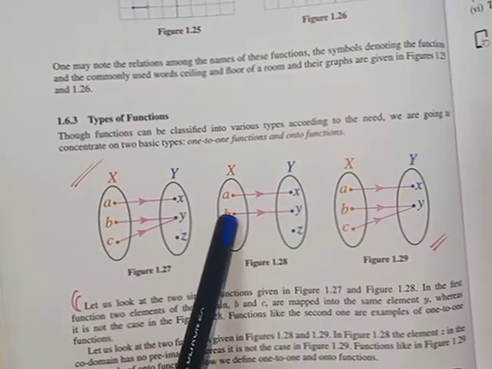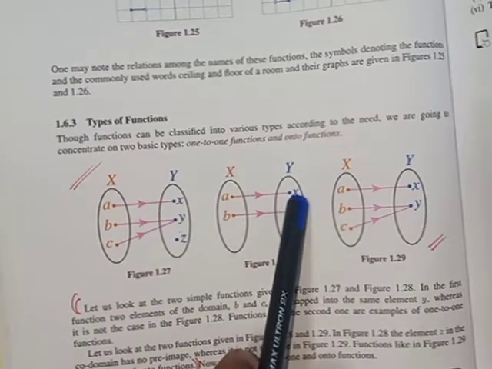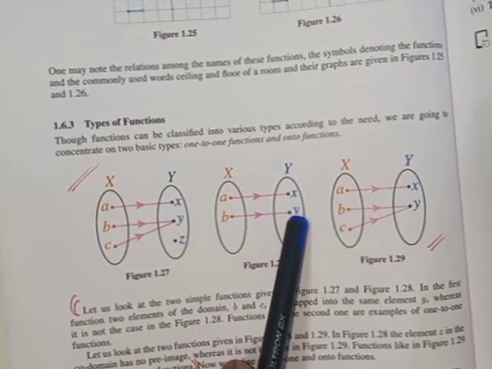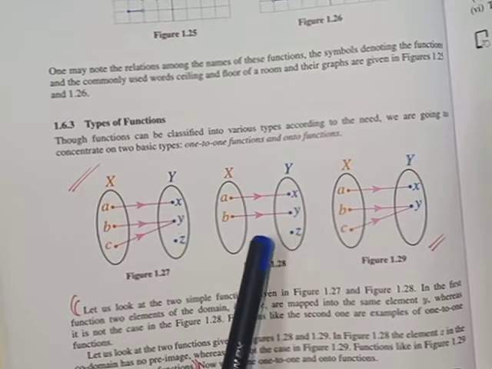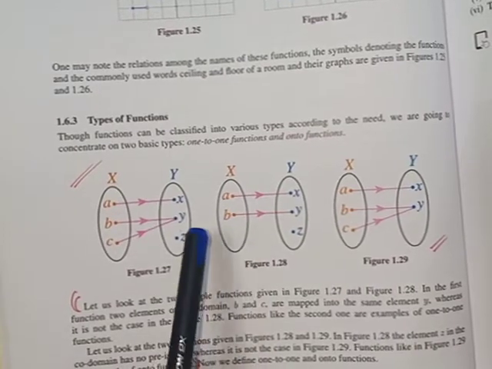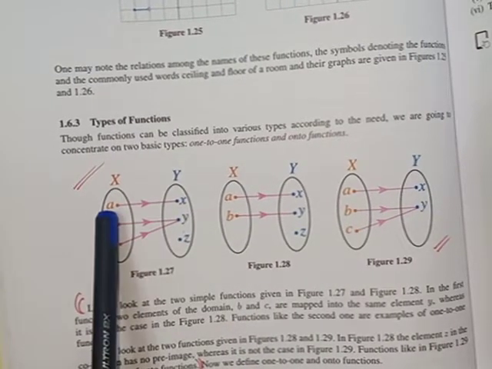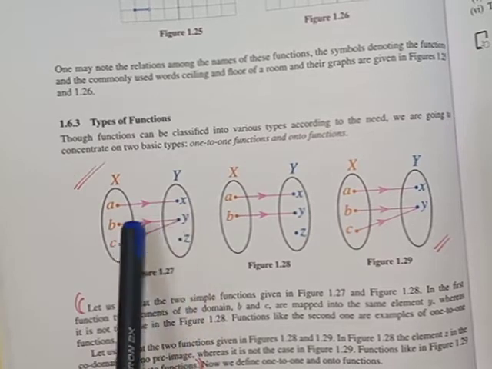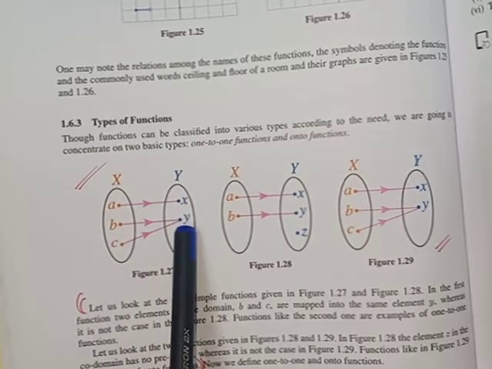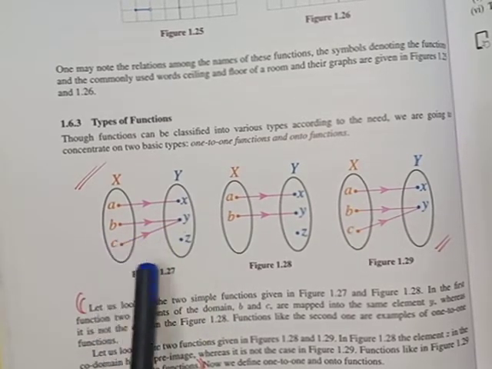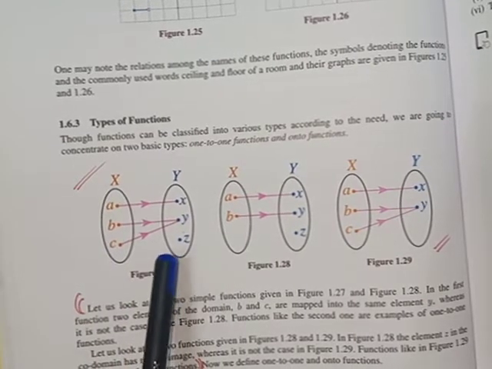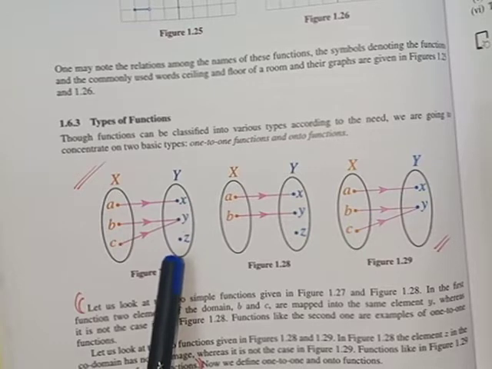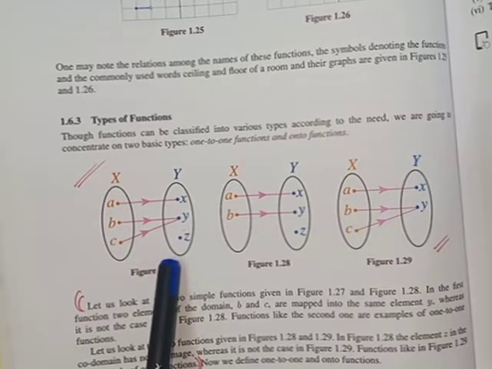Right here, A has only one image X, B has only one image Y. But look at that, Z has no pre-image in X. Here X has the pre-image A, Y has the pre-image B, and Y also has a pre-image C, but Z has no pre-image. So it is an example of a not onto function also.